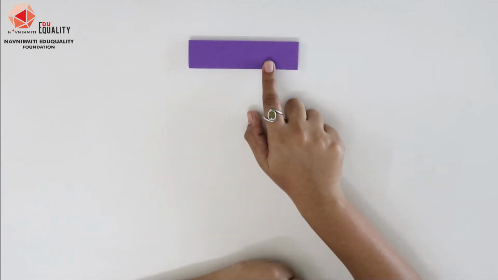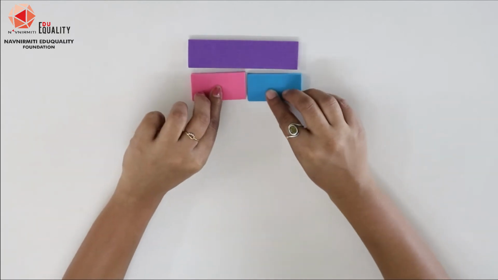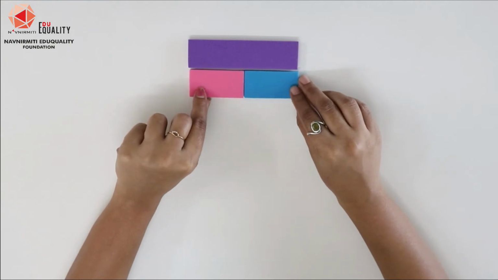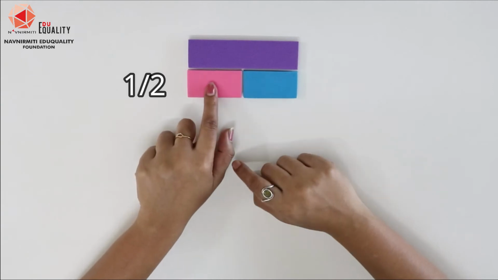Now this is our new chocolate bar and it has to be divided equally among two people. So these are the two equal parts of my chocolate bar and each part is called a half.